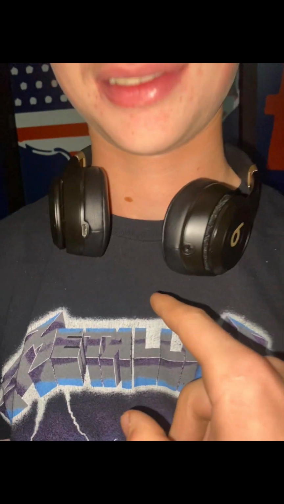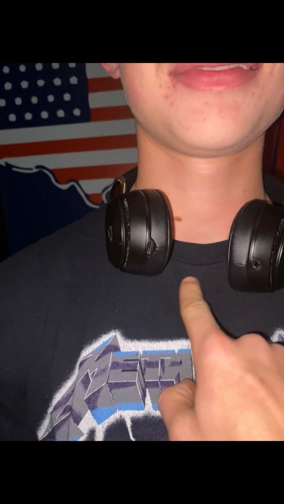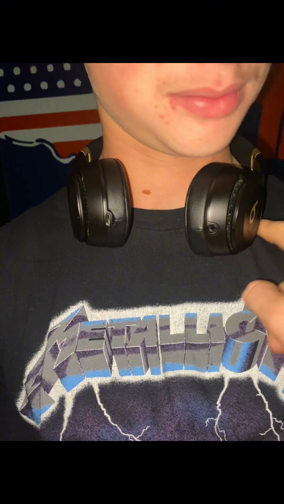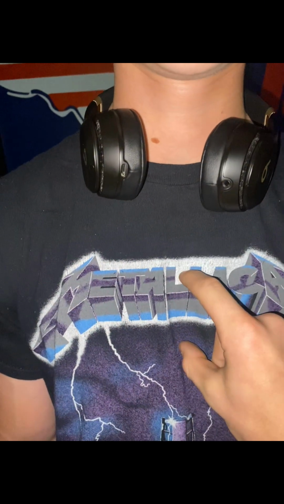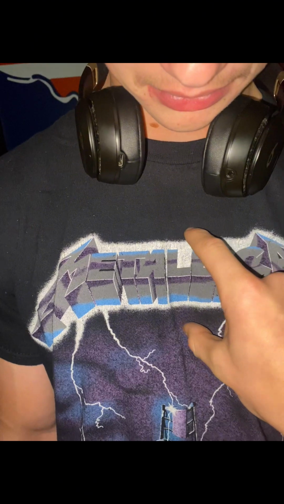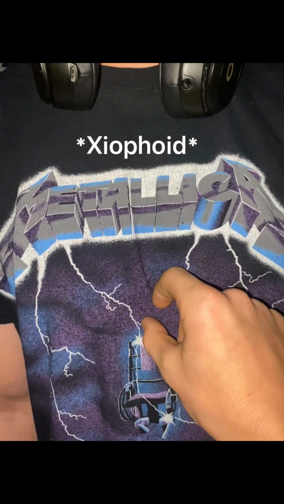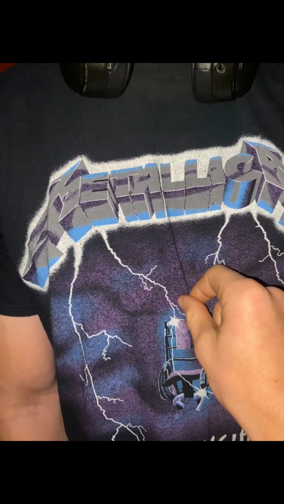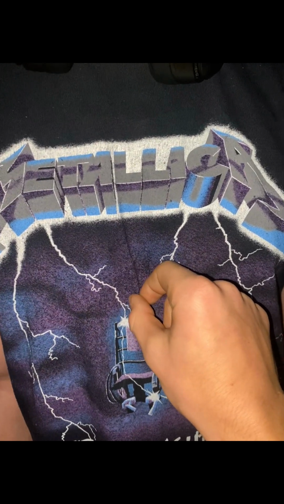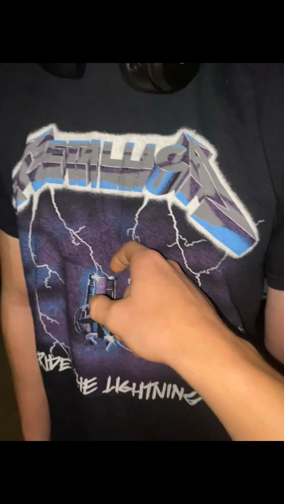Speaking of the sternum, you have the manubrium, which is the top part of your sternum. This is where your clavicles connect. You have the body of the sternum, which is the main chunky part, and then the xiphoid process, which is where your membranes and stuff connect to, because it's a process.